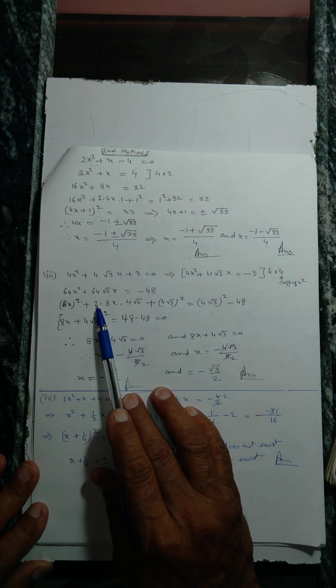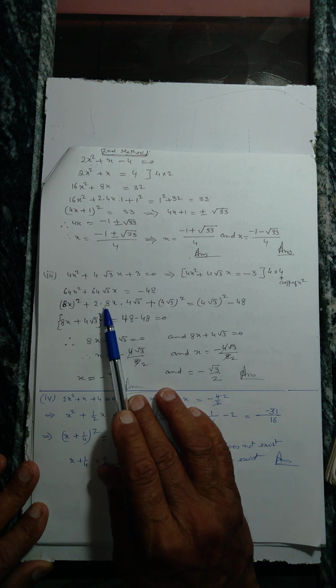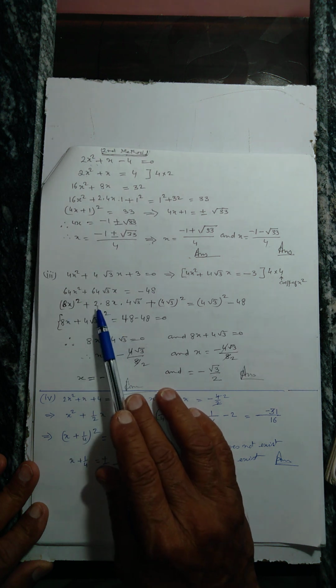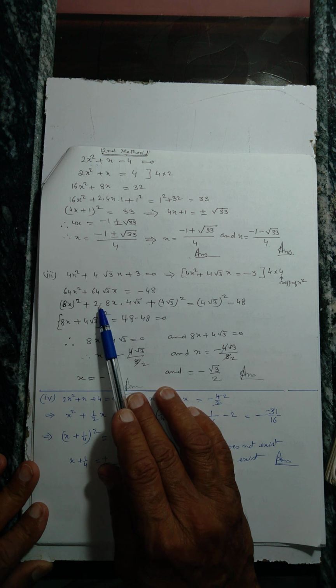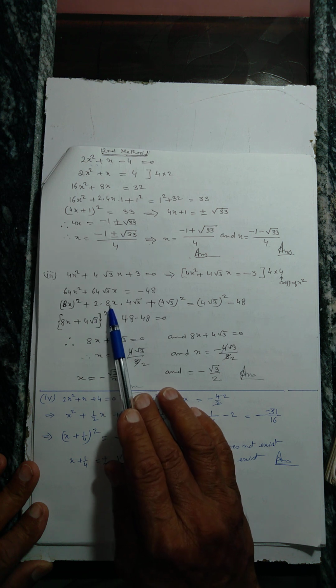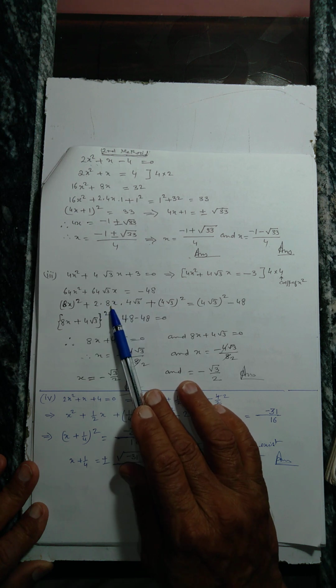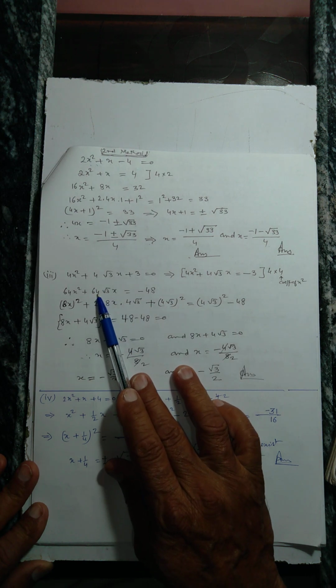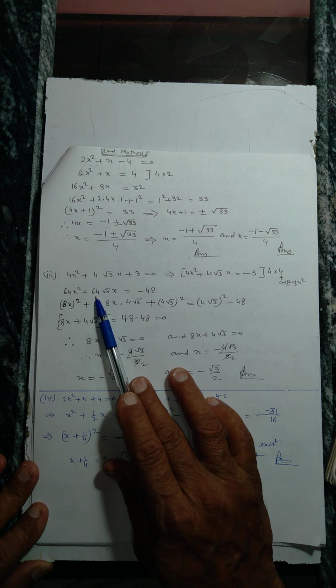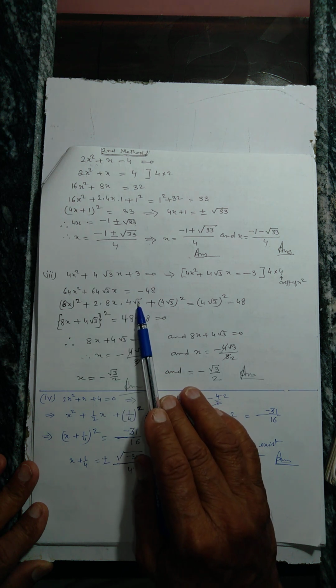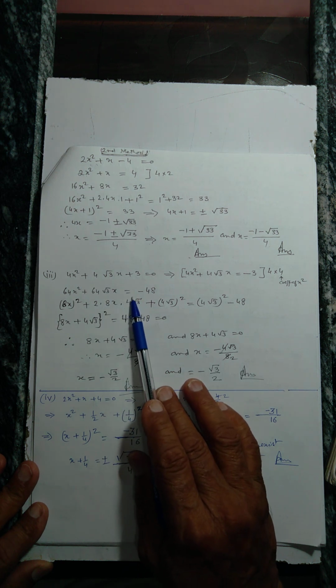Now for this, twice of a means 8x here. So 2 into 8x into the remaining part. You see 8 into 16, just divide the 64, you will get 16x. So the 4 root 3 will become the b part.